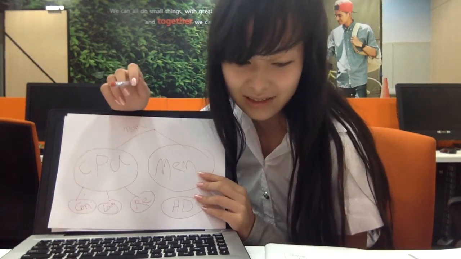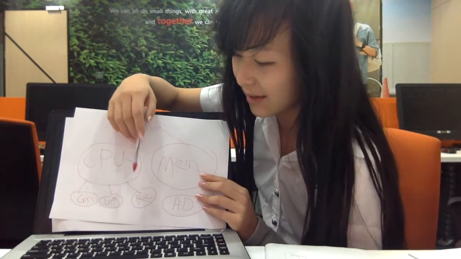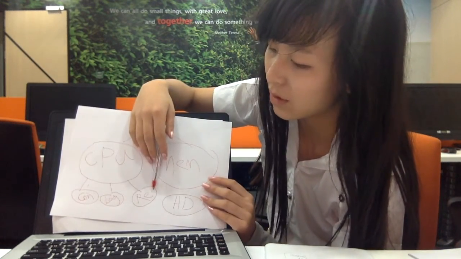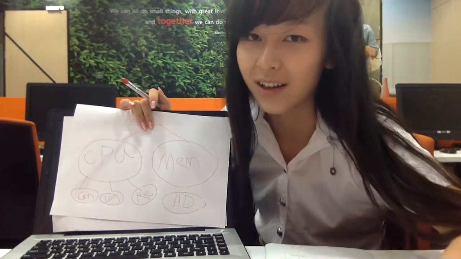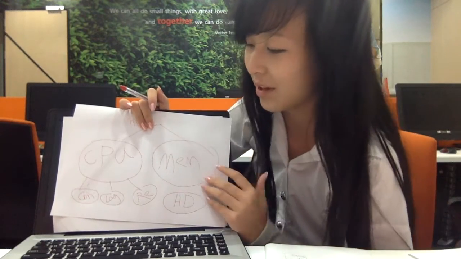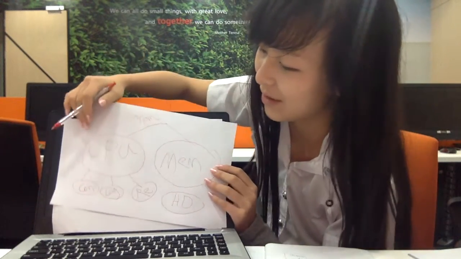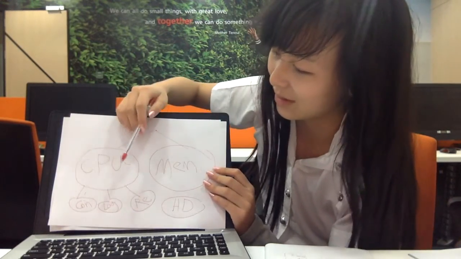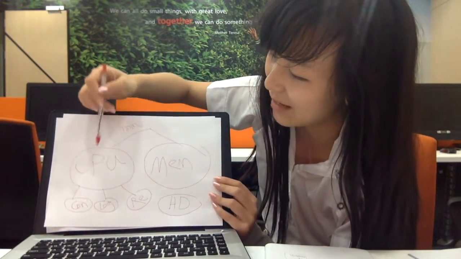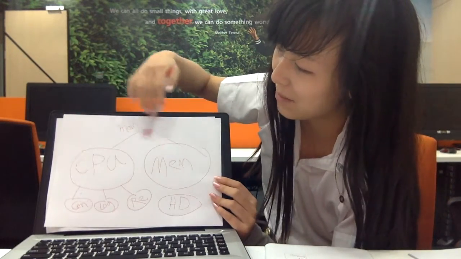And then the third part is the register. We need the register to send our data to the CPU. This is another topic. We continue to talk about the elements in the main board.